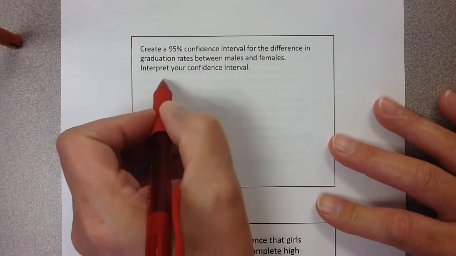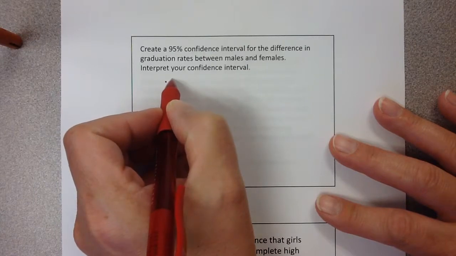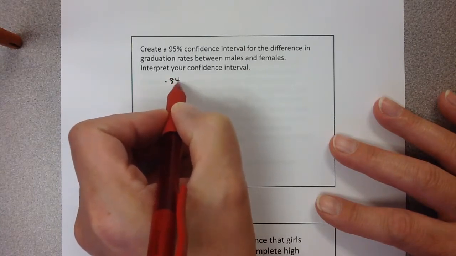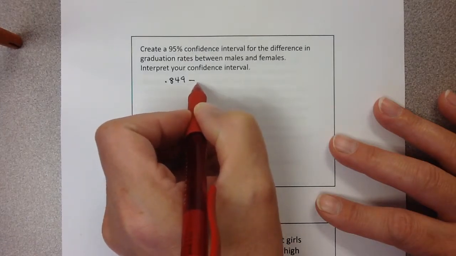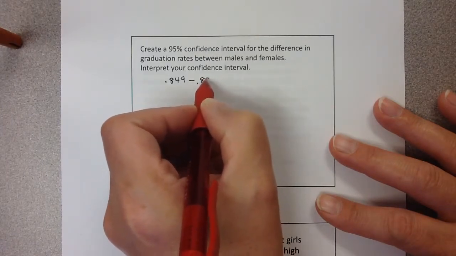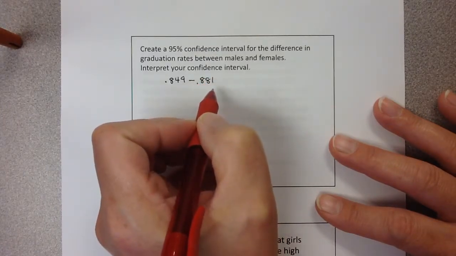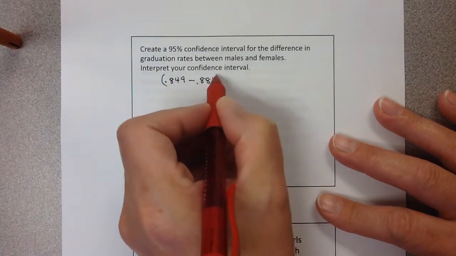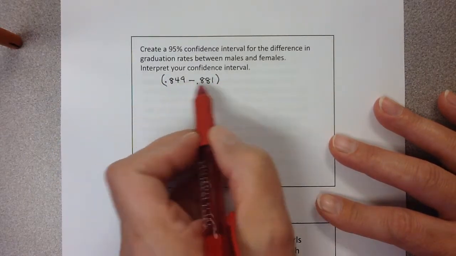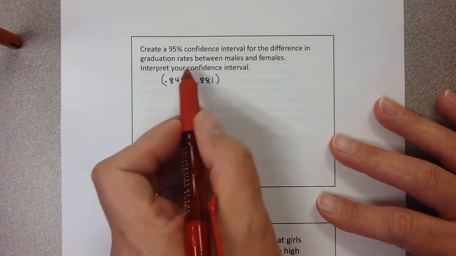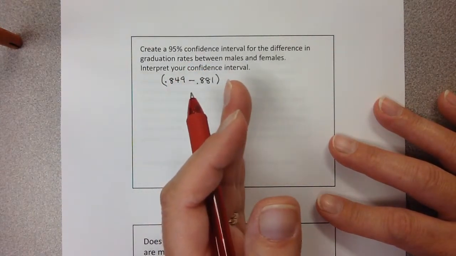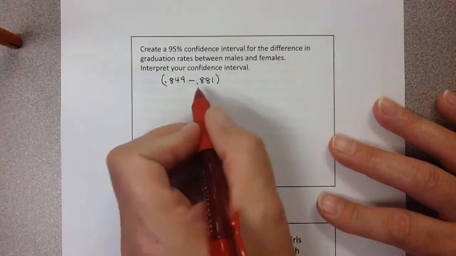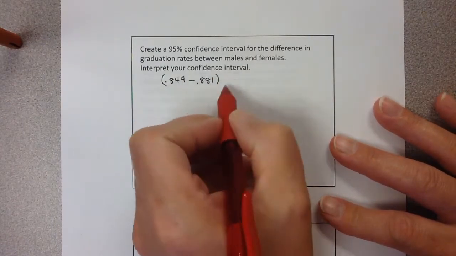So we need our males first. Males were 84.9%, so 0.849. I want the difference of that and females, so I'm going to subtract the female rate, which is 0.881. And so that combined difference is my new statistic. So this is the difference according to our one sample. It may be wrong, but it's our best guess.